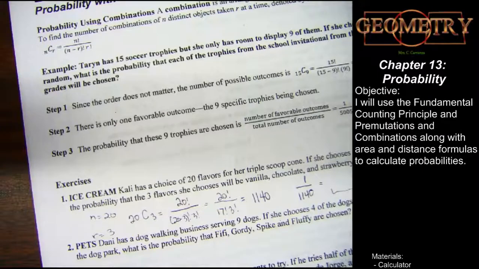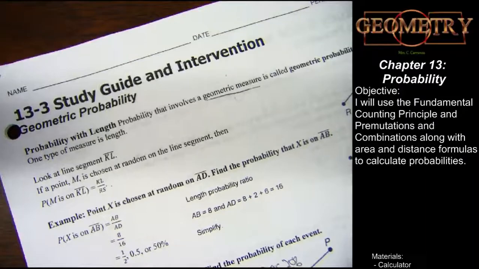I don't know where my blank one went. This is so weird. All right, so 13.3, oh, here it is.